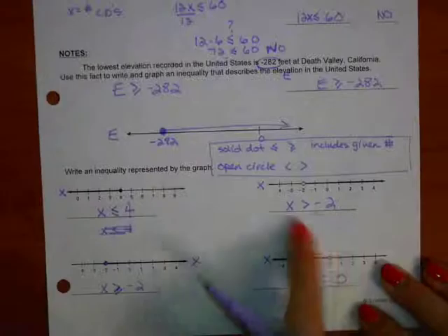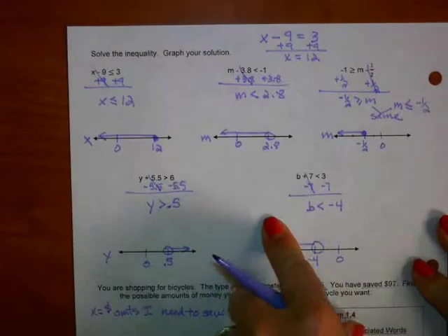Let's just review. You've got to be able to recognize what this is. You got to be able to solve inequalities and graph them. Okay?